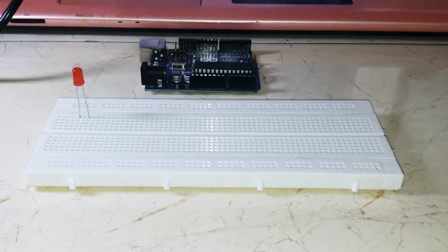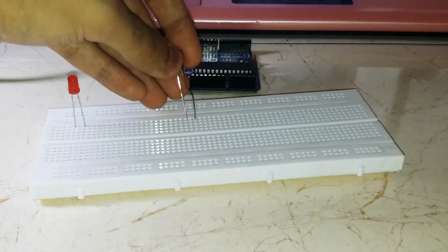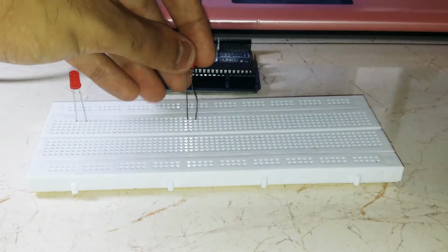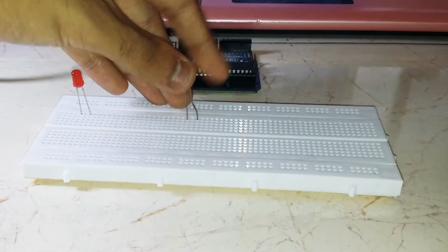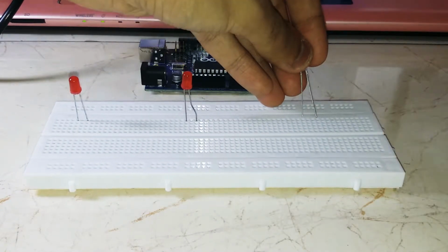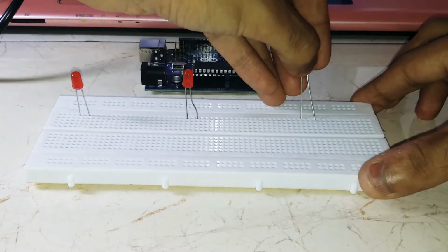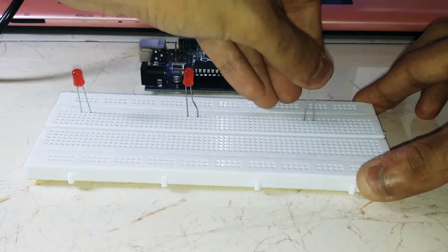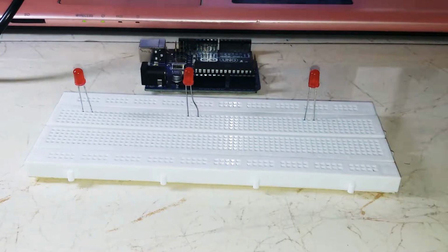We will do it 2 more times. Here we go, the negative side on the left and the positive side on the right. We did it again, and we've got another LED here, and we will do it for that as well. Here we go. So now we have assembled our 3 red LEDs.